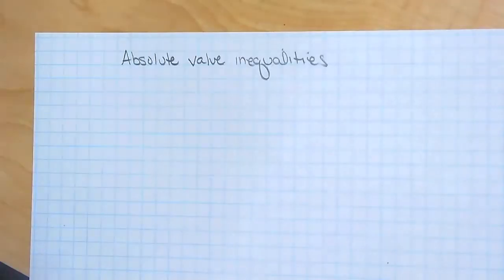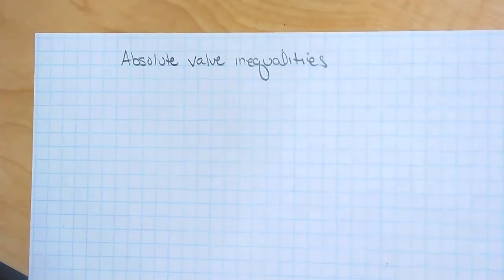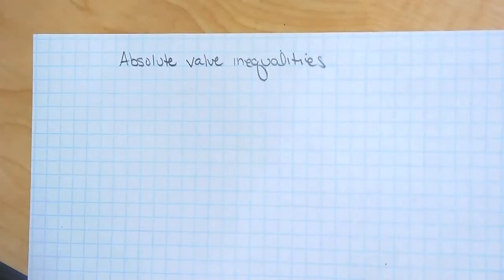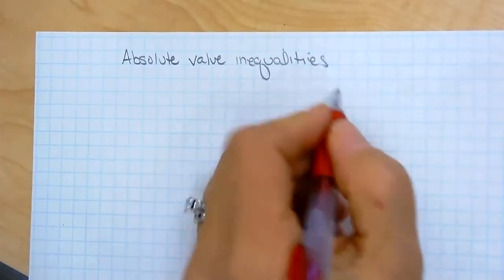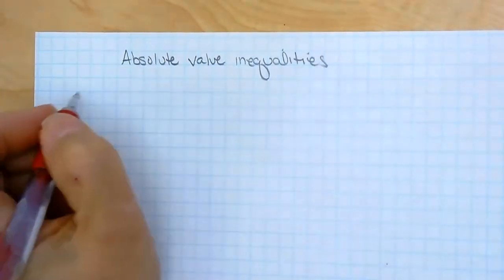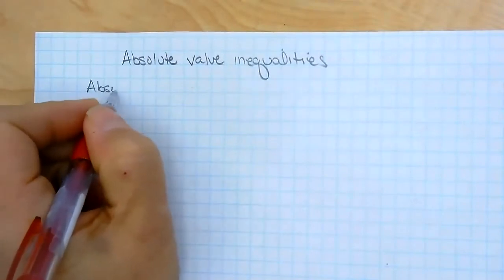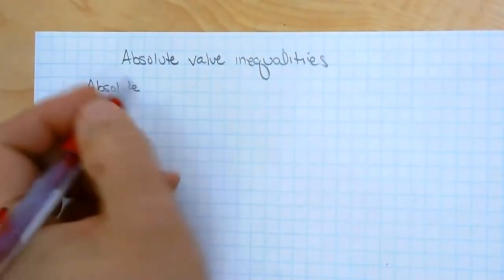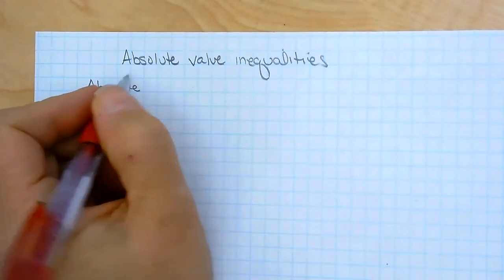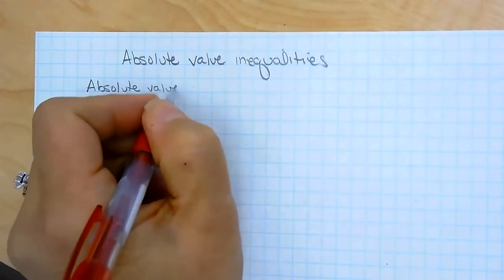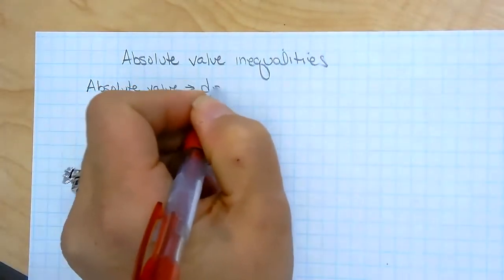Okay, this is the review video for how to do absolute value inequalities. So to be able to do absolute value inequalities, you need to understand what an absolute value is. And remember that the absolute value means the distance from zero.